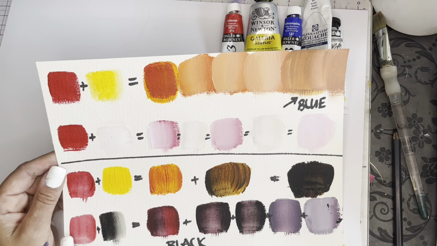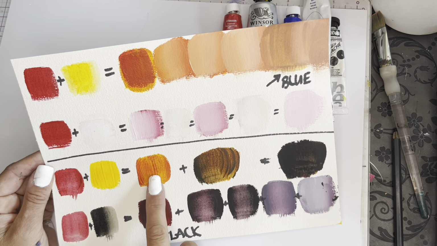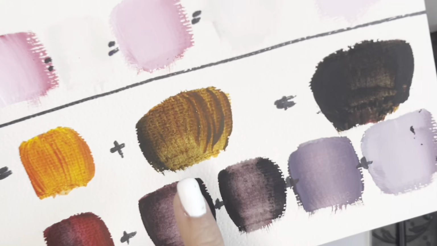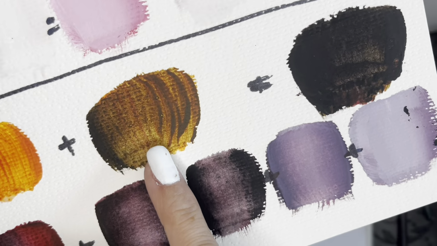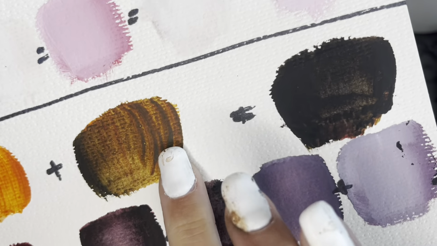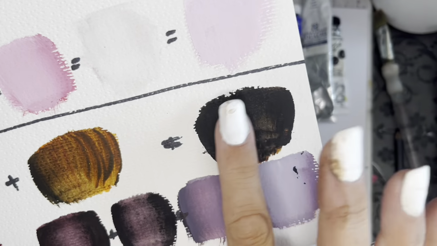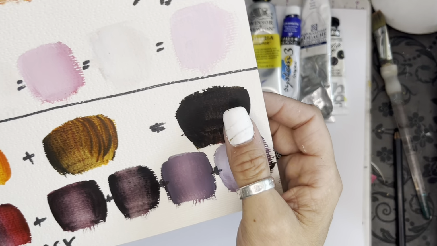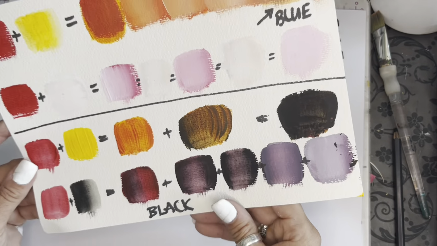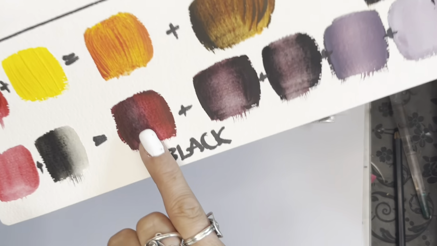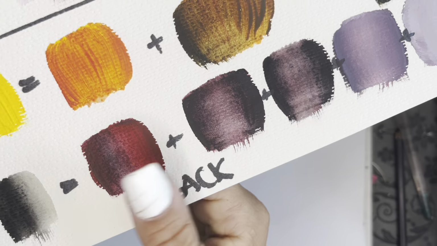So going back to here, I did red and yellow, which is orange, and then I added black. So if you see that, it's more of an orangey brown kind of colour. And then I added more black, and it's a lot darker. It's nearer black now than it is brown. So red and black straight away, you get that kind of colour. So it's a bit like a maroony colour.